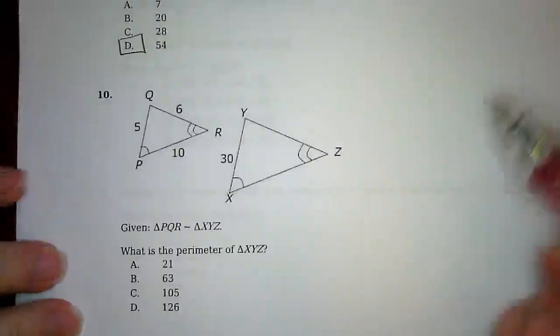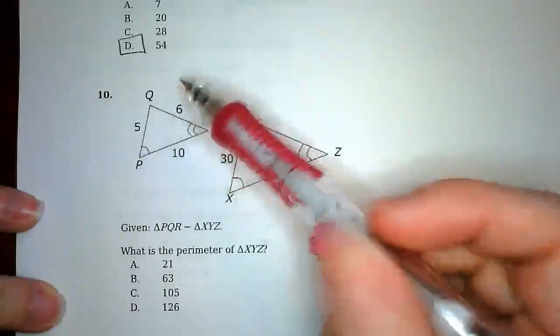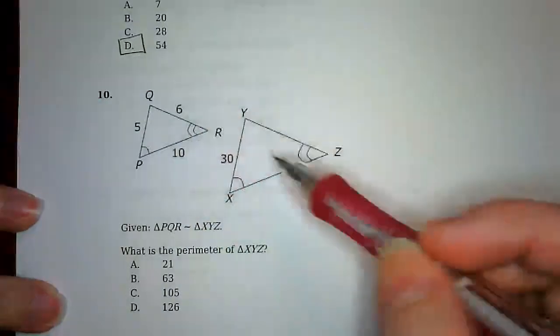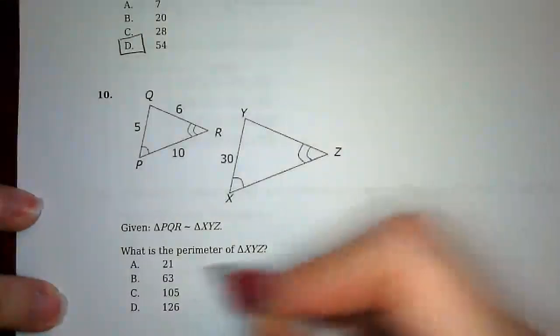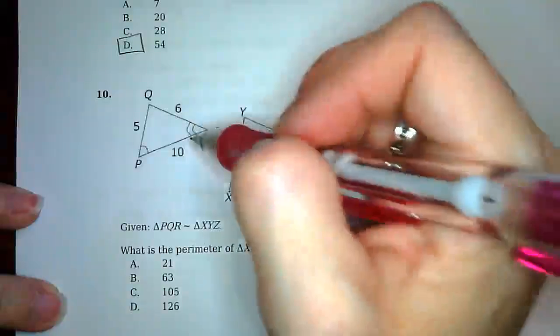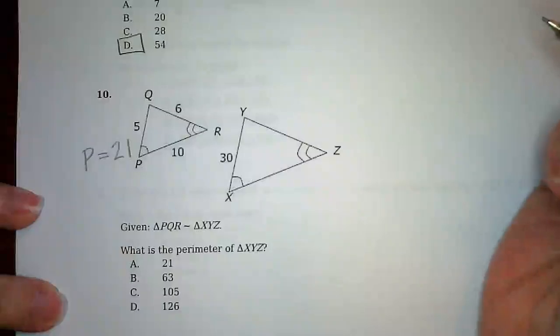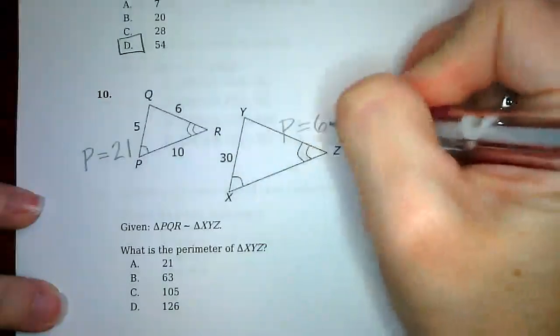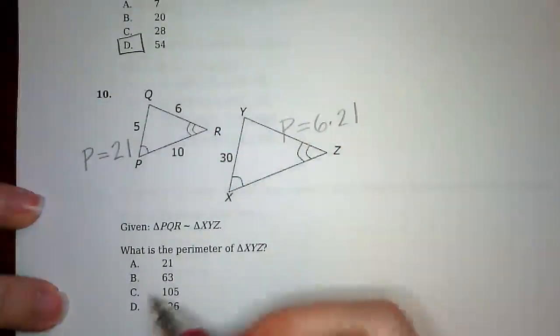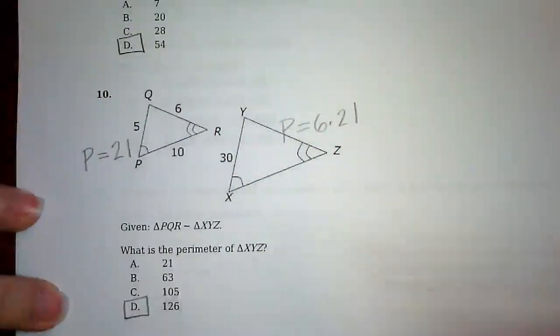All right, number 10. We have this triangle. We know the measurements and we know it's similar. It looks like the scale factor is 6. And the question is, what is the perimeter? Well, the perimeter of this one is 21. And this one is 6 times bigger. So its perimeter is going to be 126.